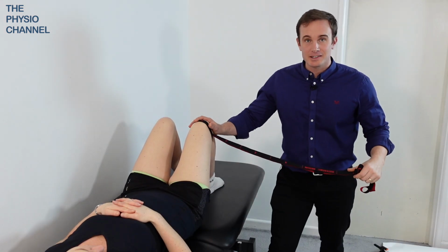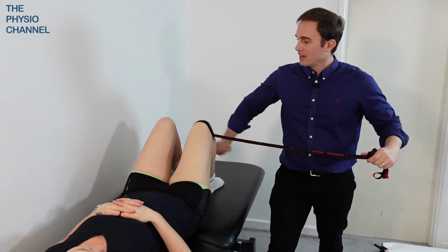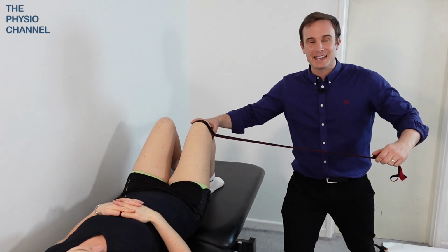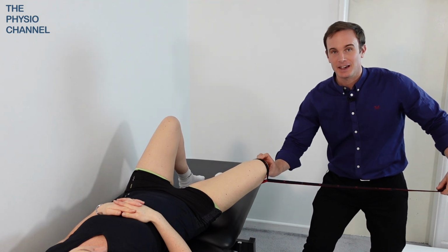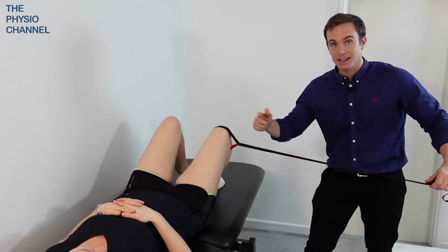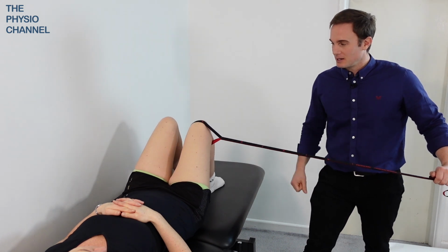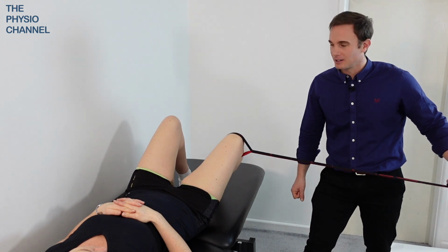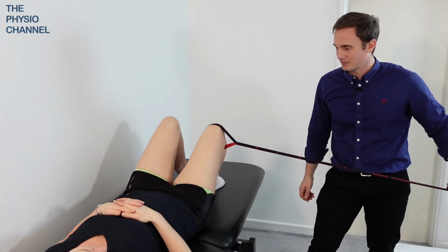So the next exercise is a bit more dynamic. We've got a resistance band around the knee, and then the patient needs to stabilize the other leg in their pelvis whilst they let this leg drop out under control and then back in again, pulling against the resistance band. Good. And repeat. The movement should be slow and controlled, especially the other leg and the pelvis should remain stable.